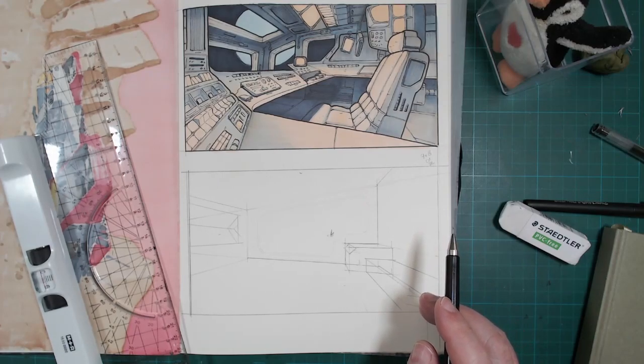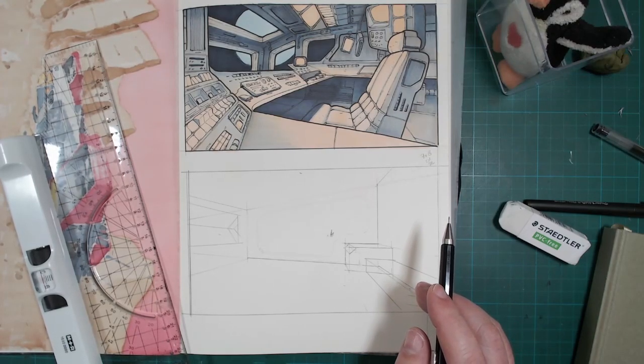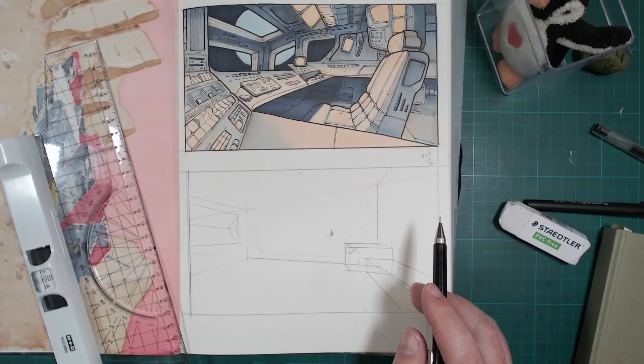So I'm just placing roughly this cutout here. I know I'll change it again later. It's just basically to remember that here I want to put something like that.